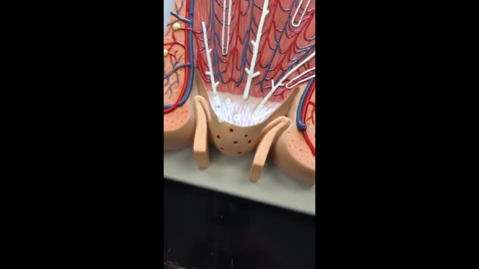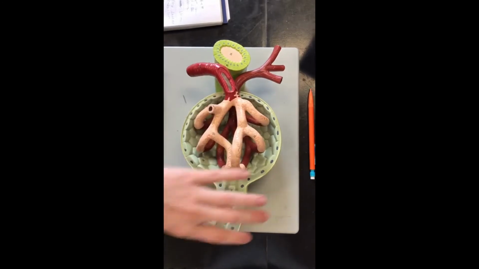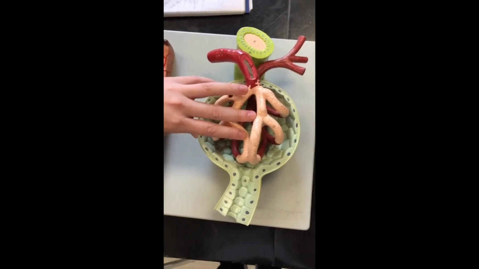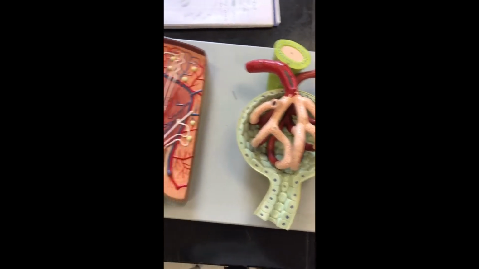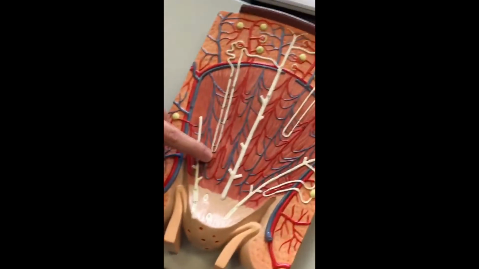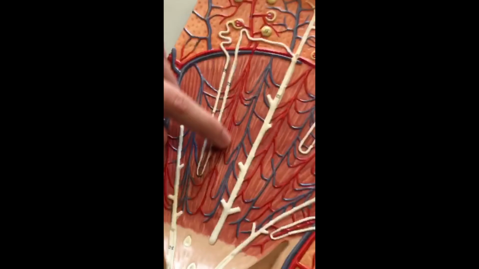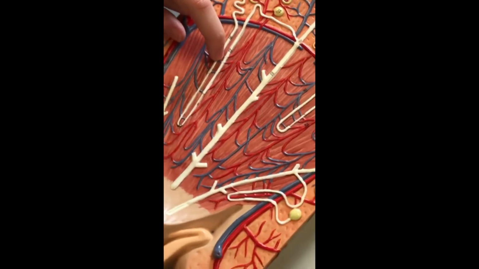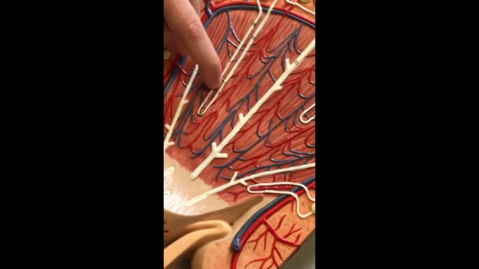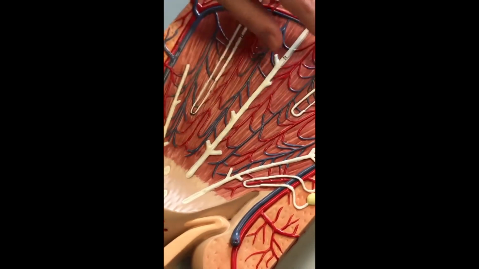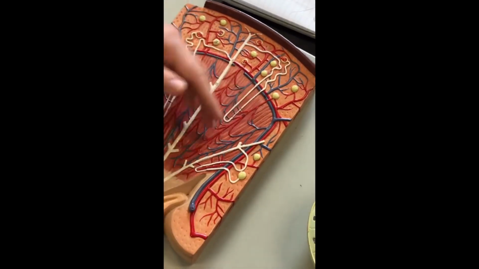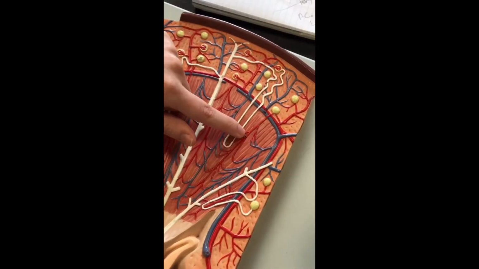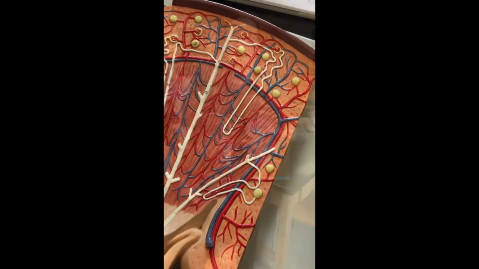The glomerulus and the Bowman's capsule together are called our renal corpuscle. And then if we go over here again, this one right here that goes pretty deep into our renal pyramid, those are considered our juxtamedullary nephrons. And the ones that go a little bit more superficial, not quite as deep, those ones are considered our cortical nephrons.